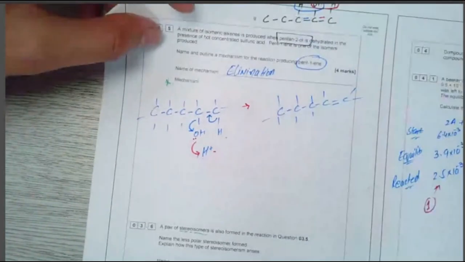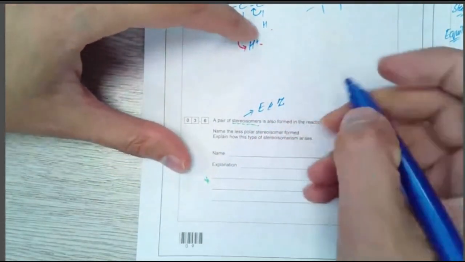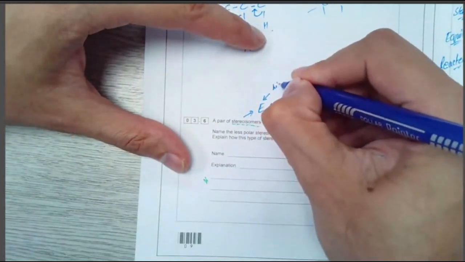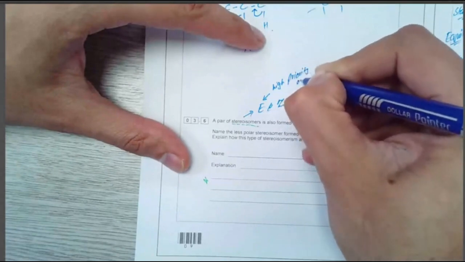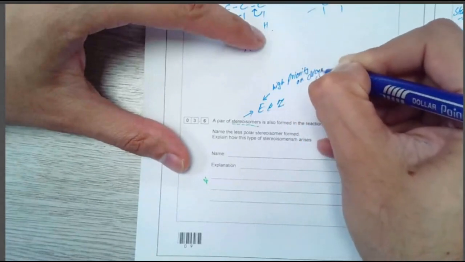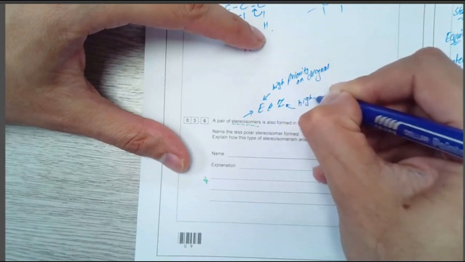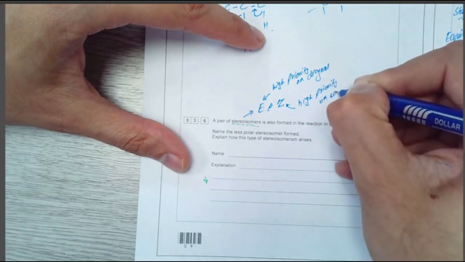Next one says a pair of stereoisomers. The stereoisomers means E and Z. So in case of E, you have high priority on diagonal. Z has high priority on the same side.